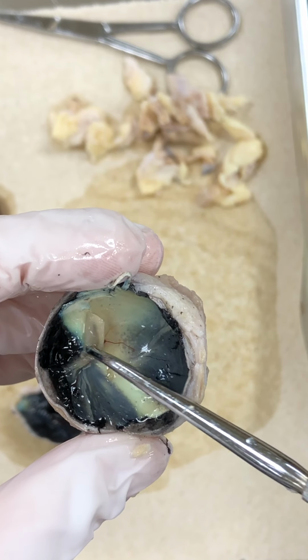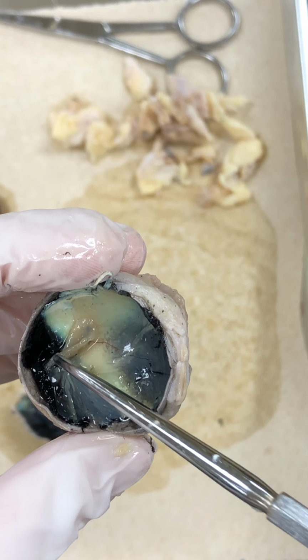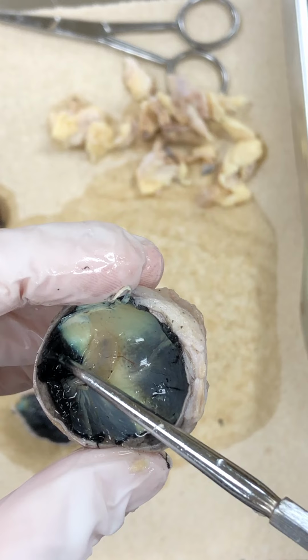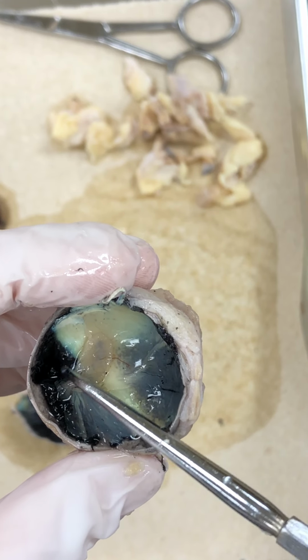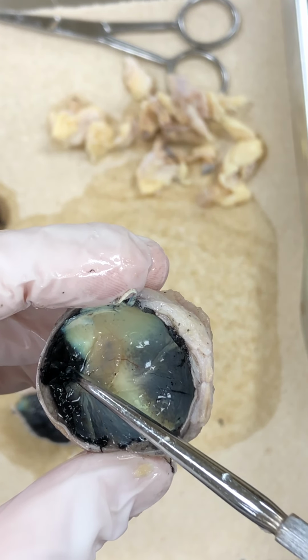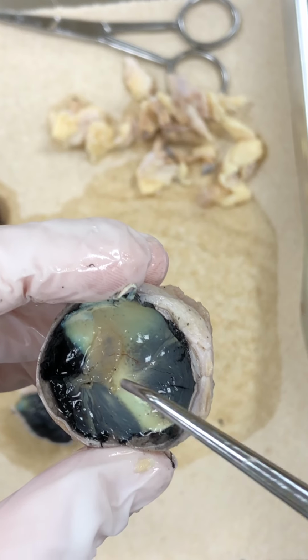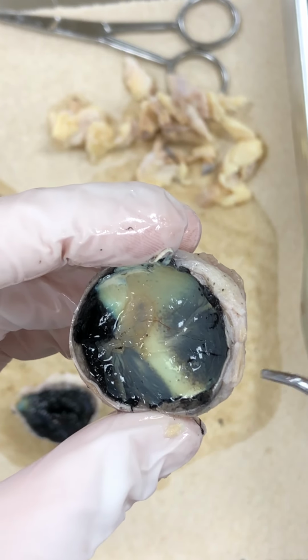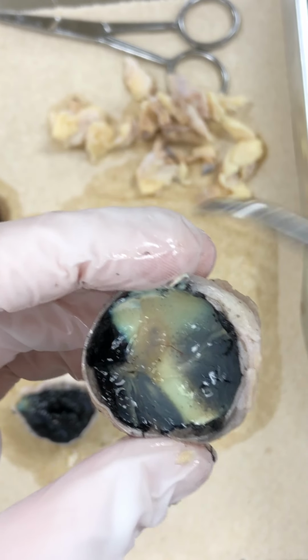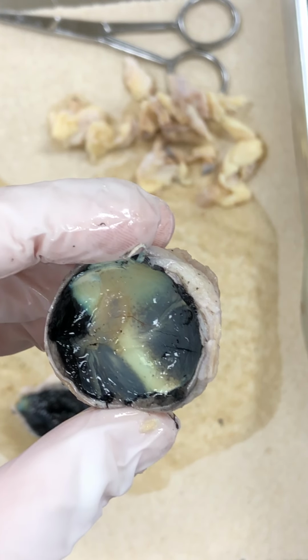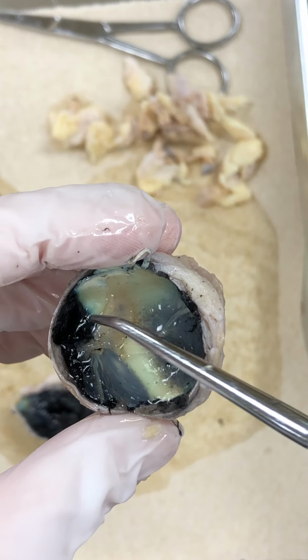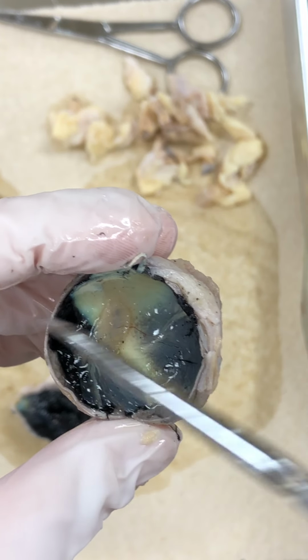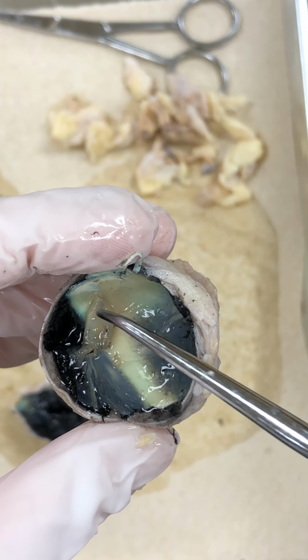Deep to that, we have the choroid, which is a black structure. You can see a pretty good chunk of it under here. And the choroid is black, it has lots of pigment in there. That is going to keep the light from bouncing around the eye once it passes the lens. Okay, we don't want the light bouncing all over the place. That's going to cause some issues. So sclera on the outside, choroid, and then finally the retina.